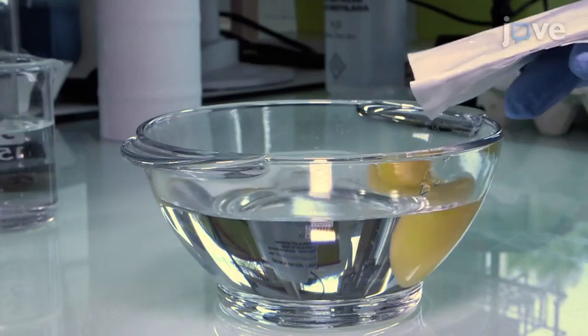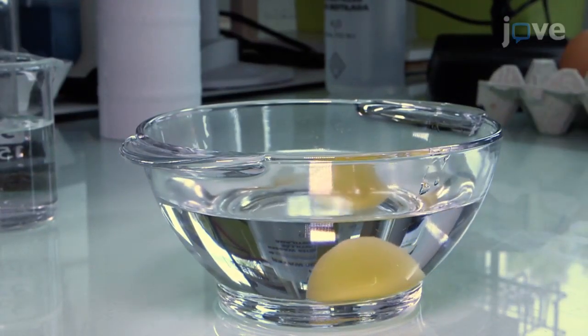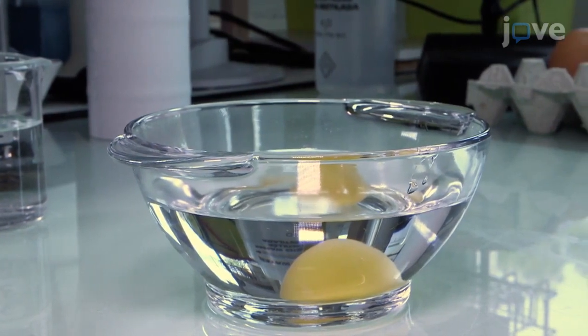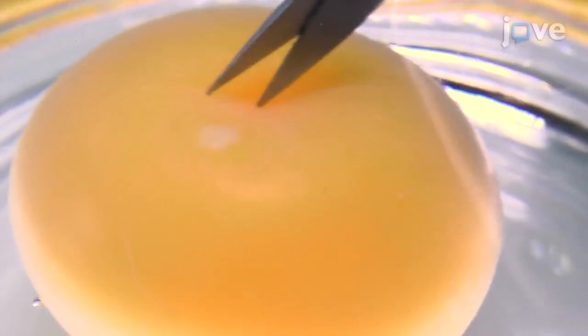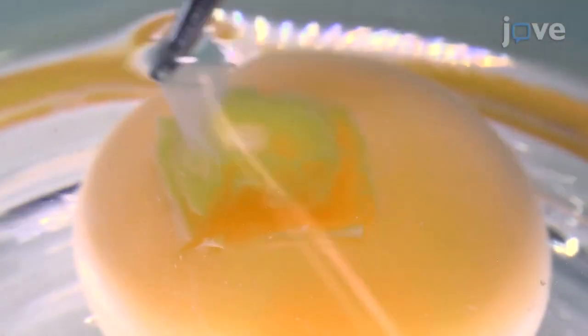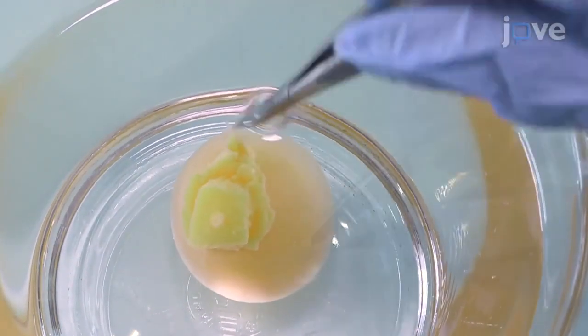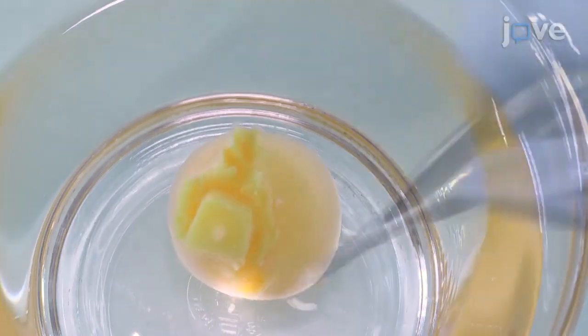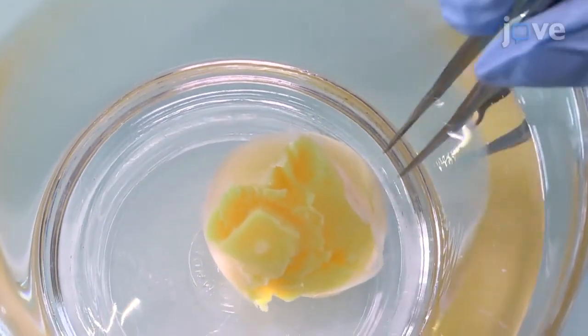Immerse the yolk in a crystallizer containing 10 millimolar Tris-HCl at pH 8 that has been previously cooled to 4 degrees Celsius, and remove the PL area over the germinal disc within a 1 cm zone using blunt scissors. Rupture the PL with small scissors inside the buffer. Then, hold the two edges of the ruptured PL with forceps and peel it off the yolk.